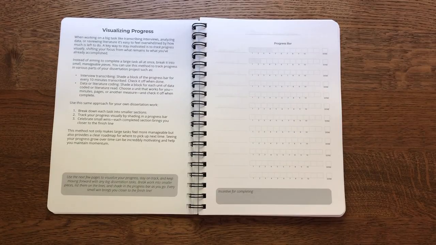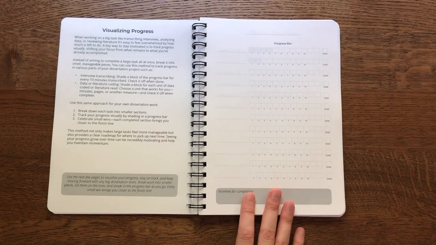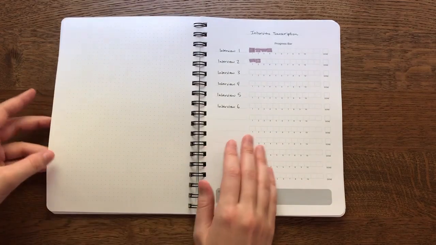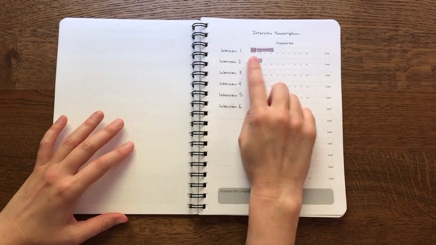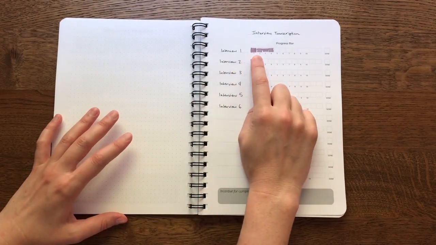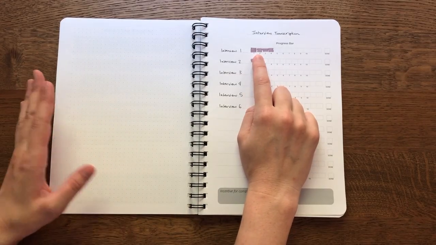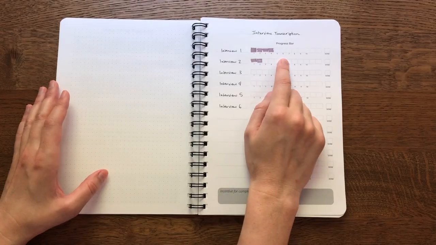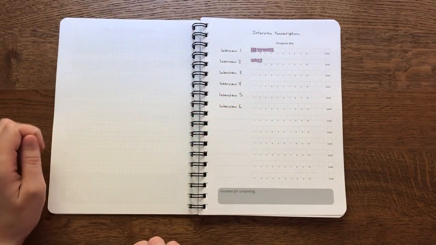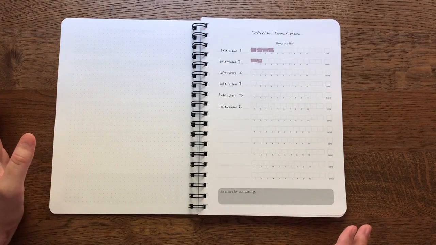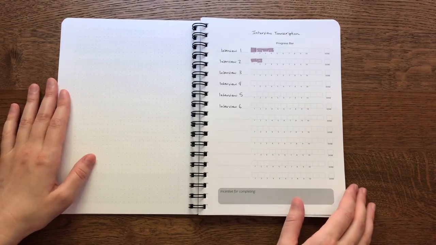Whether you're transcribing interviews, coding data, or reviewing literature, you break the work into manageable segments and track completion visually. So as you can see here, as you complete each segment, like of interview transcribing, you fill in the corresponding box. This transforms invisible intellectual work into tangible, visible achievement. You can also notice the incentive for completing line at the bottom. This is where you plan how to celebrate completing this entire task.